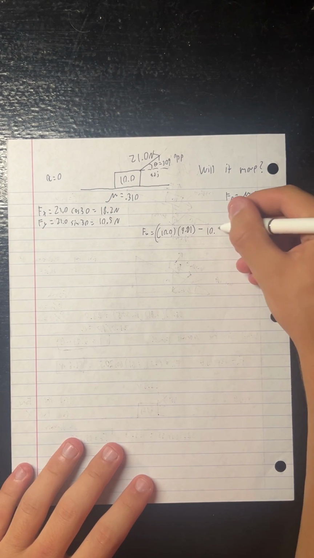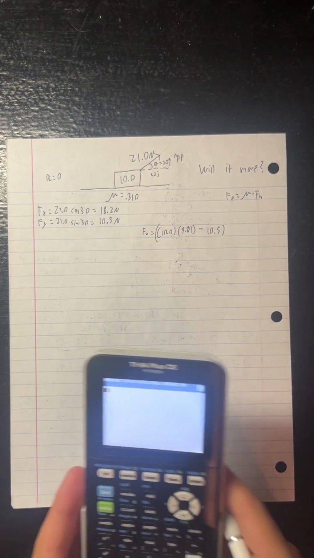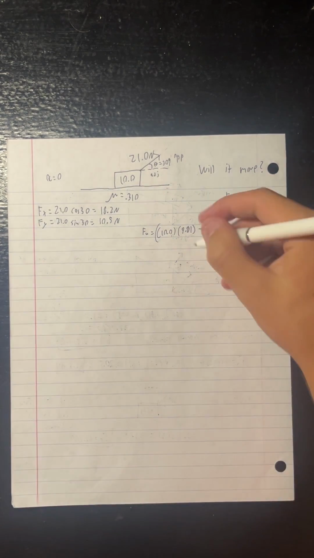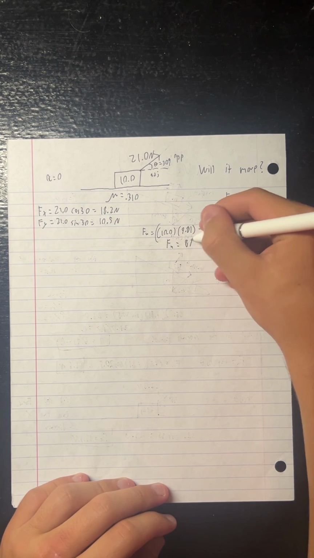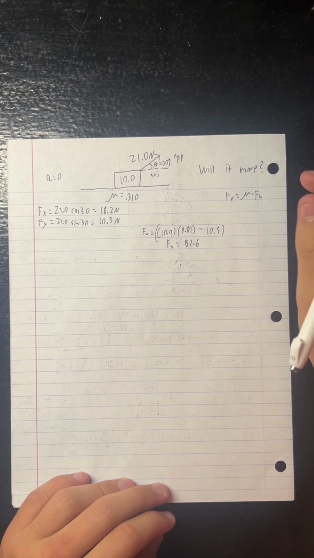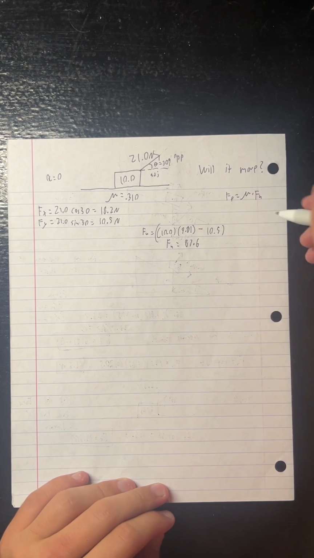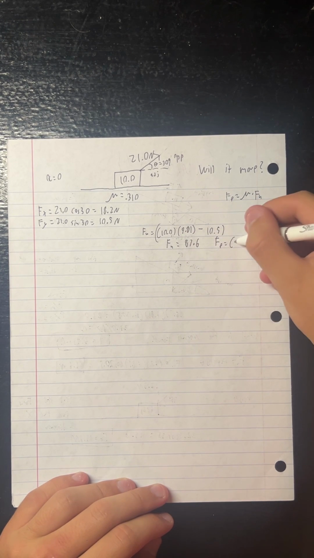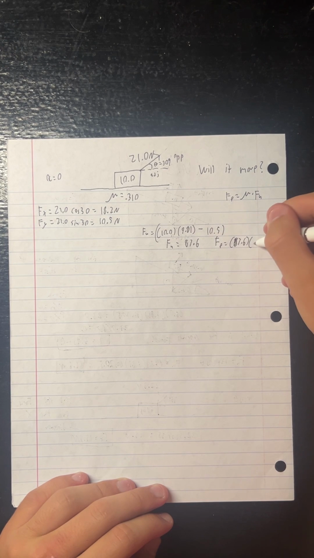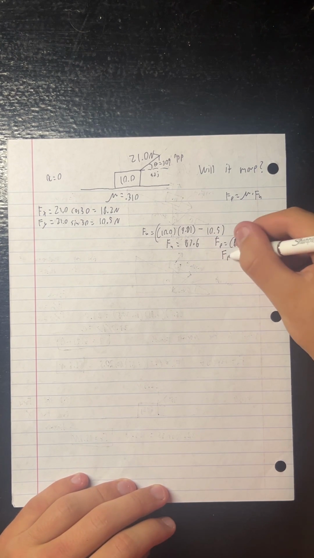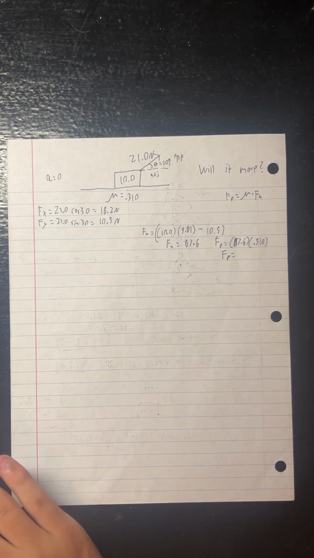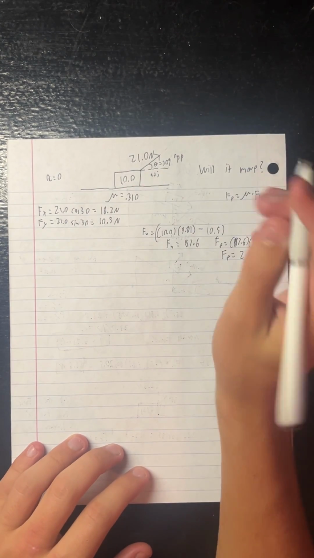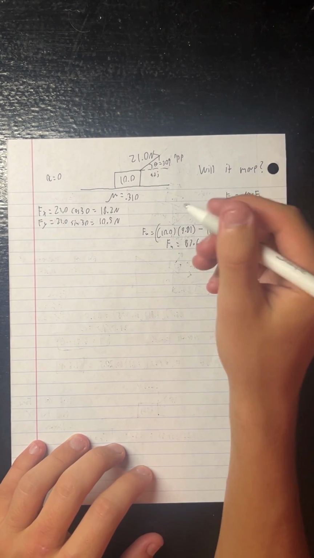What is the Fy? 10.5. So 10 times 9.81 minus 10.5. So our normal force equals 87.6. And then, how do we find friction? Well, times that by mu. So friction equals 87.6 times mu, 0.310. Friction equals 27.2 newtons.